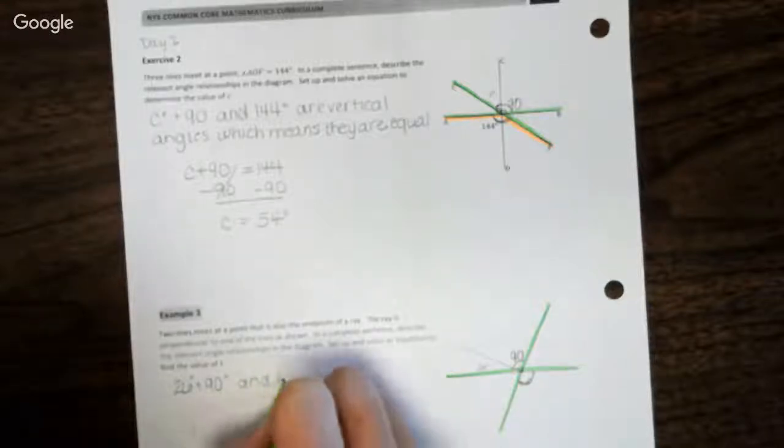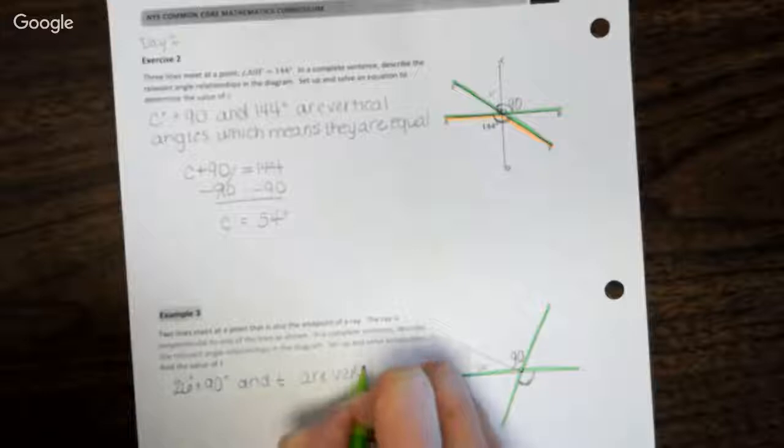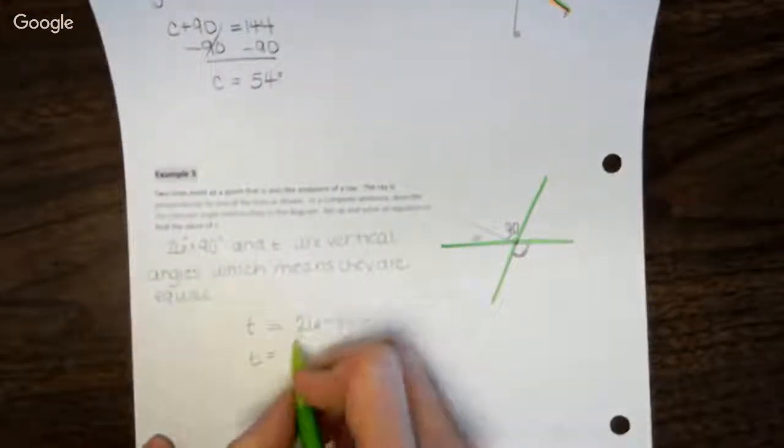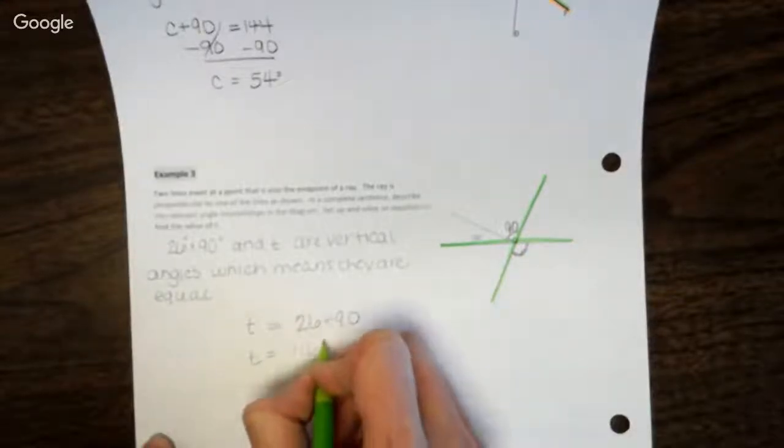And on the other side, it's T. They are vertical angles, which means they are equal. So our equation would be T equals 26 plus 90. 26 plus 90 is 116. Now it doesn't ask us for any other angle, so that is our answer.